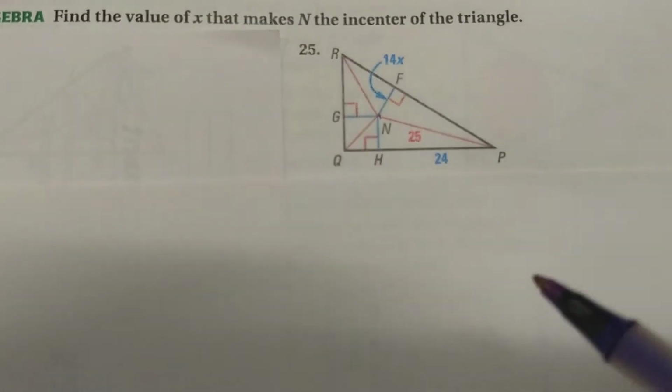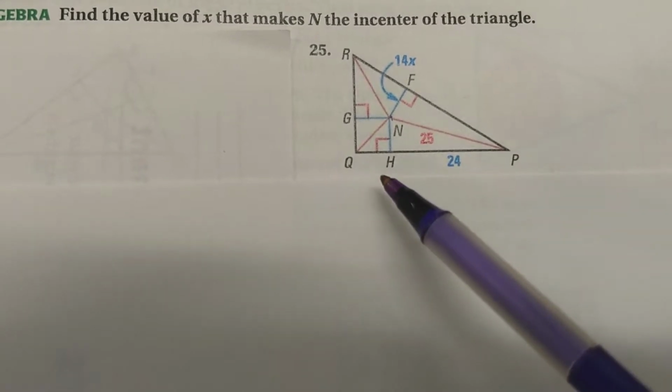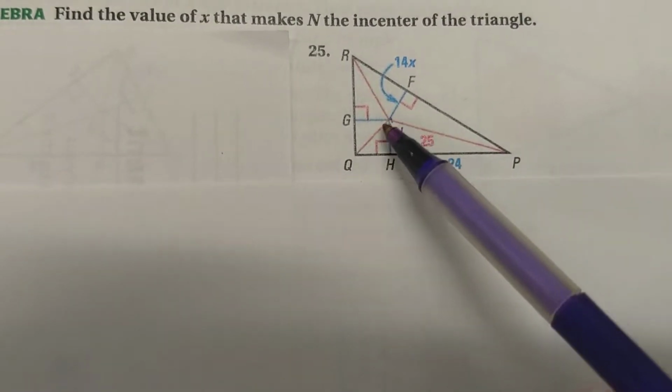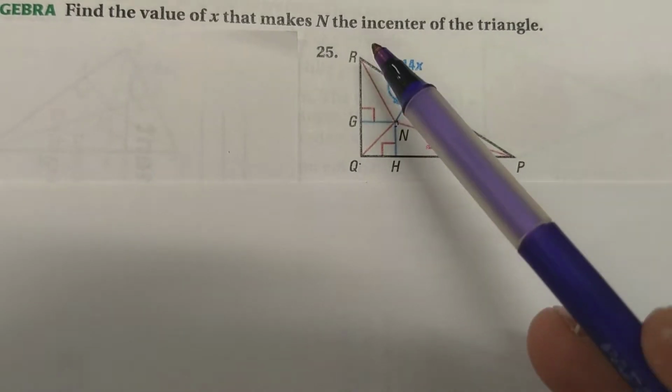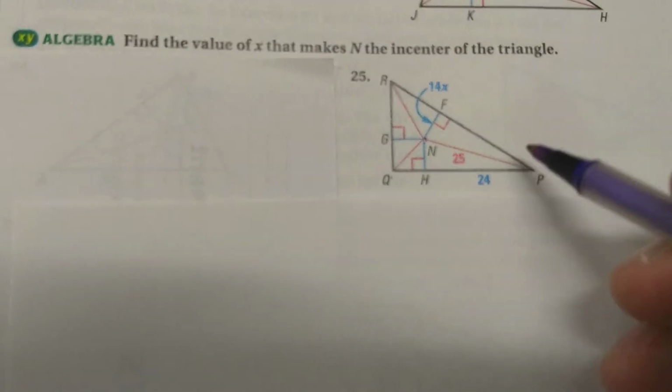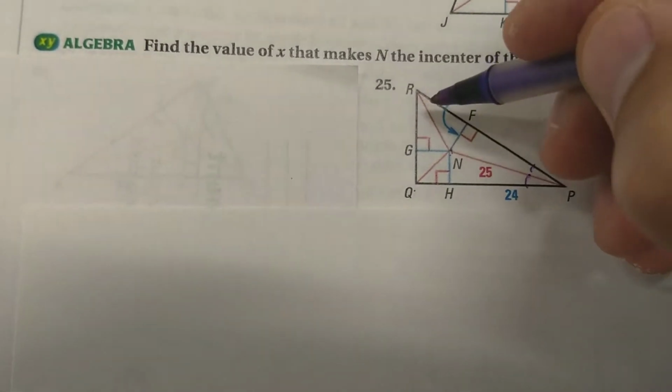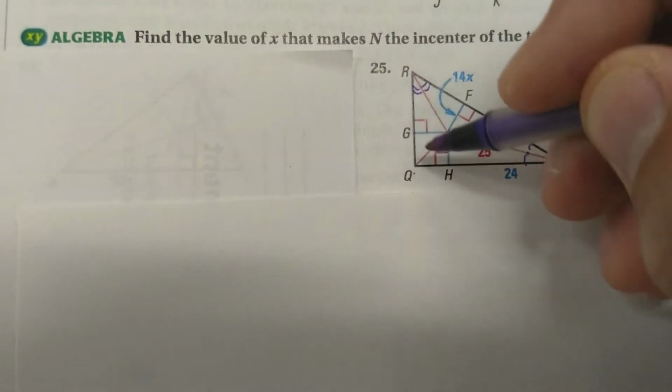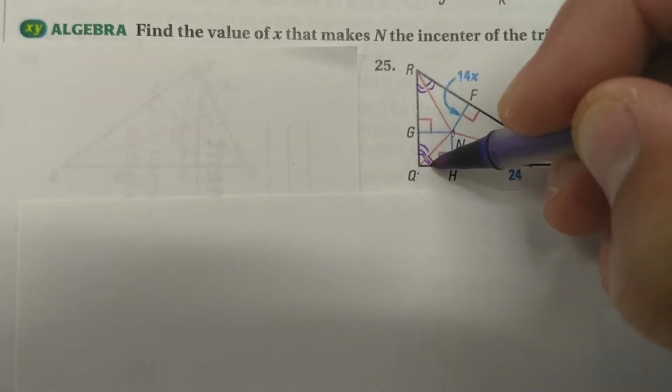So you're going to take a look at the diagram and think about anything that you know about an incenter. Again, that incenter is formed because the red lines are angle bisectors. Okay, so you could mark those the same if you want. You could mark those the same. You could mark those the same.